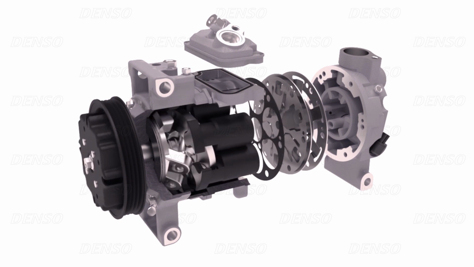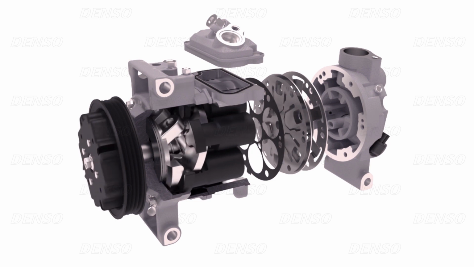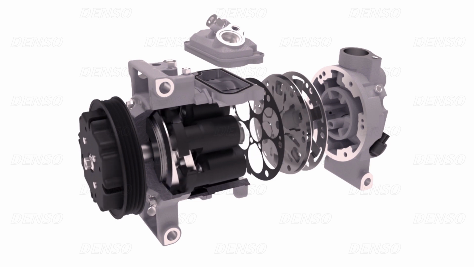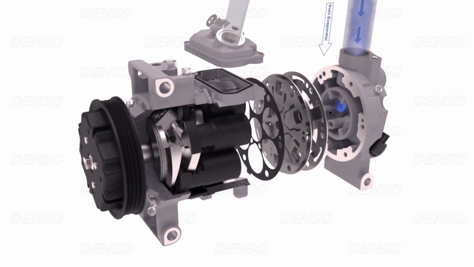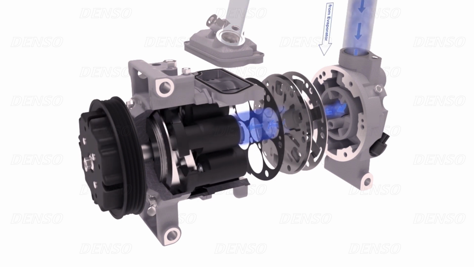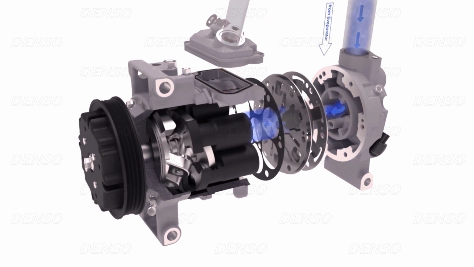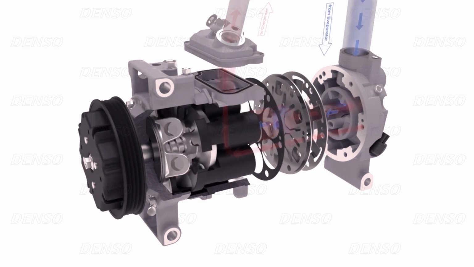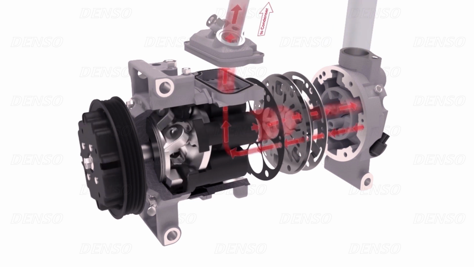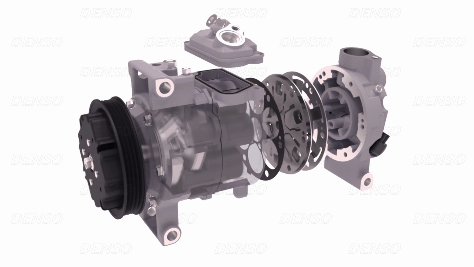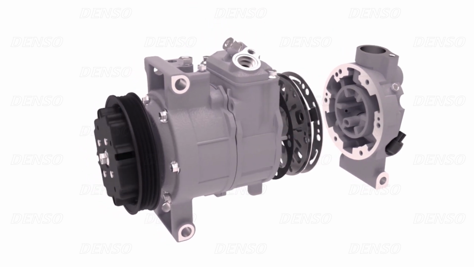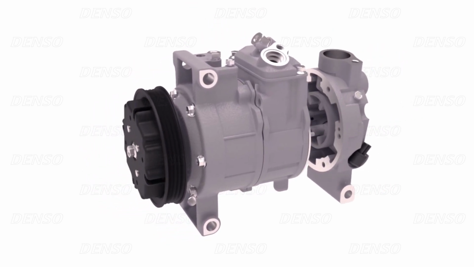The compressor creates a high pressure at the discharge port and a low pressure at the suction port. The compressor sucks in the gaseous refrigerant from the evaporator, where this superheated refrigerant has absorbed heat from the passenger compartment. The gas is then compressed, which adds additional heat, and the high-temperature, high-pressure gas is then forced from the compressor discharge port to the condenser.